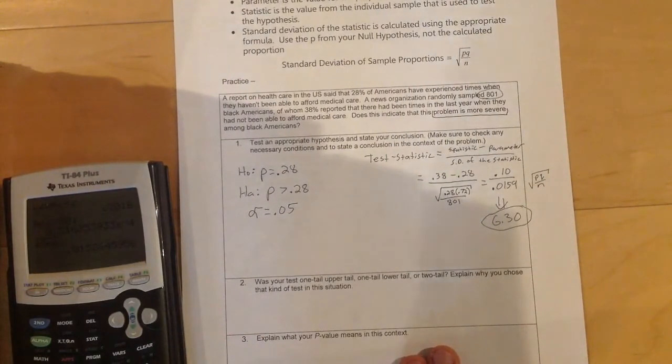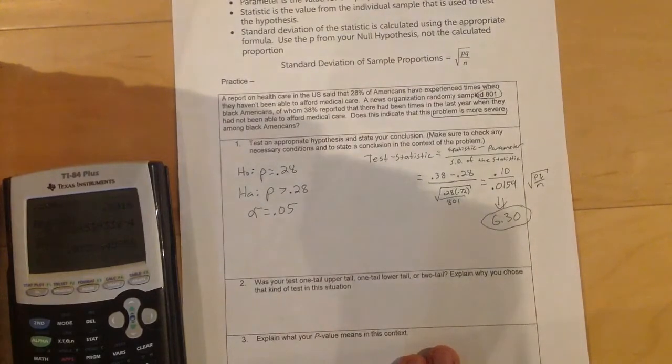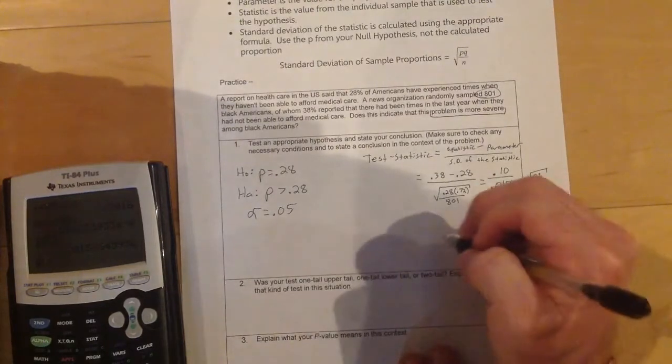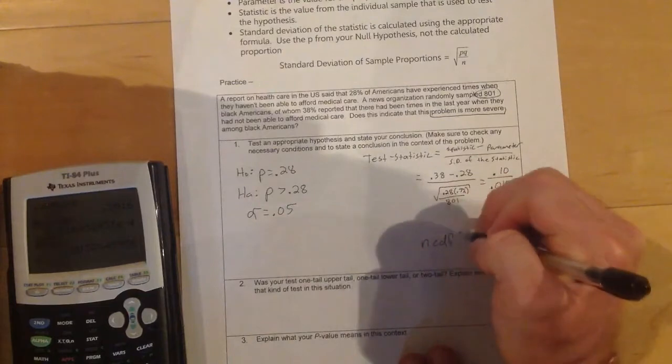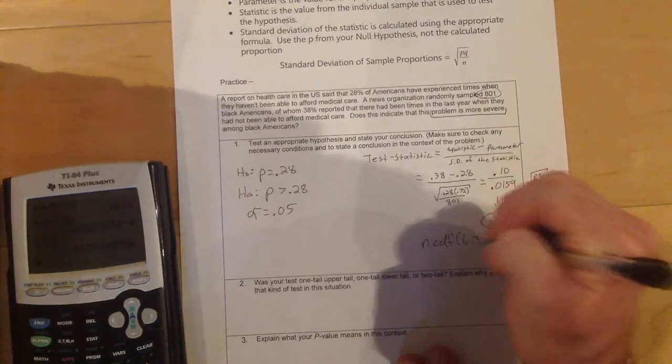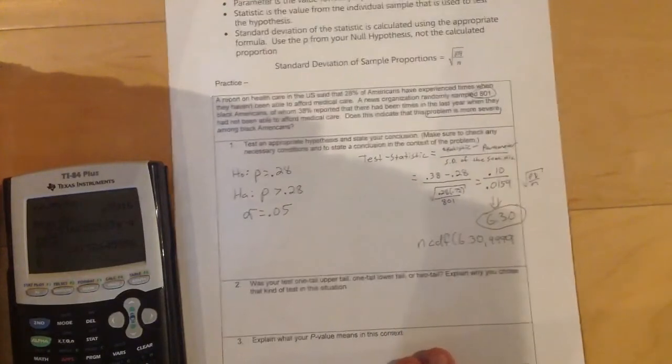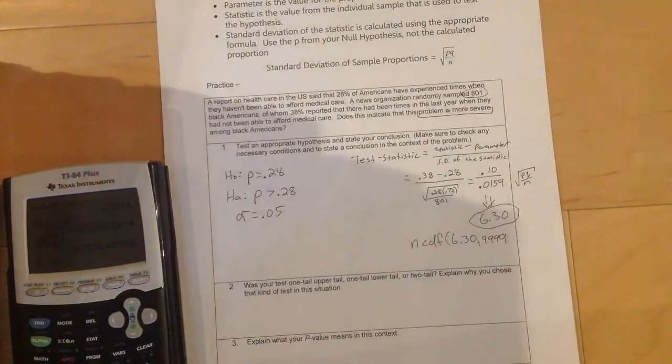Now, we want to find out what were the odds of being basically 6.3 standard deviations above the mean. Intuitively, you should expect this number to be pretty small, because 6 standard deviations above the mean is quite a few standard deviations. So we'll do an NCDF from 6.3 to positive 9999. Now, notice on the first problem, we went from our answer to negative 9999.